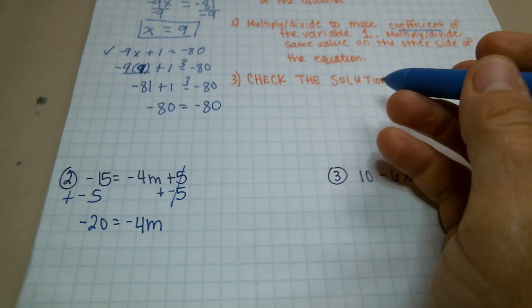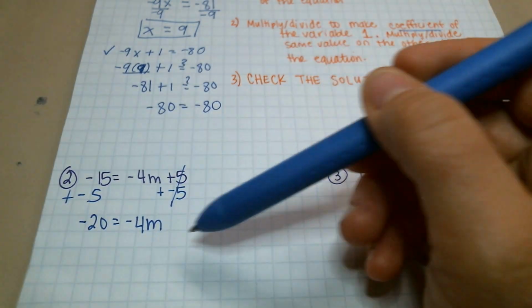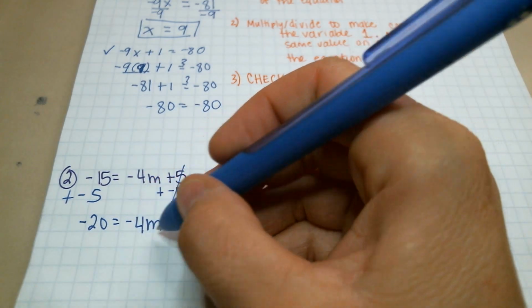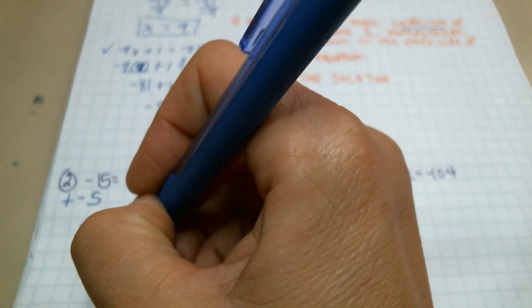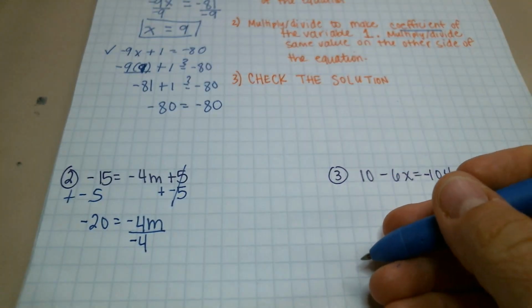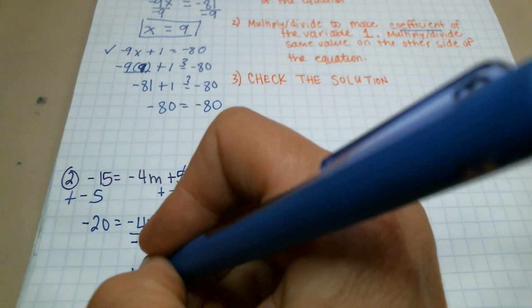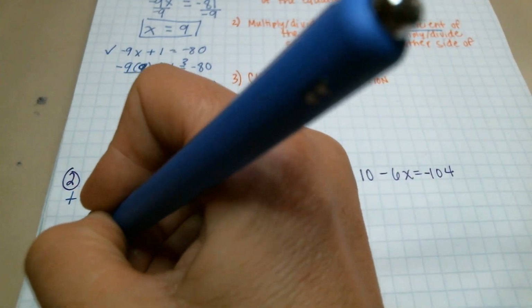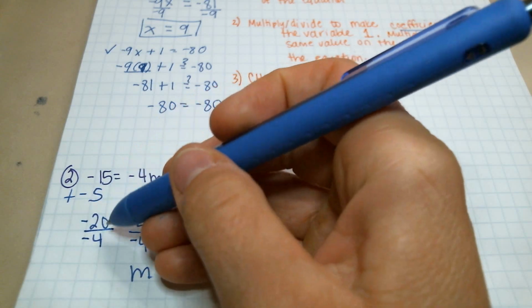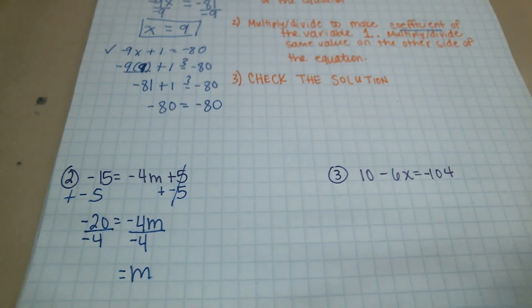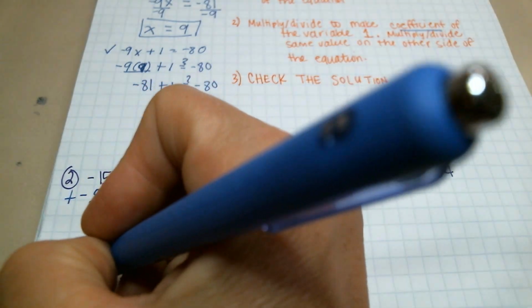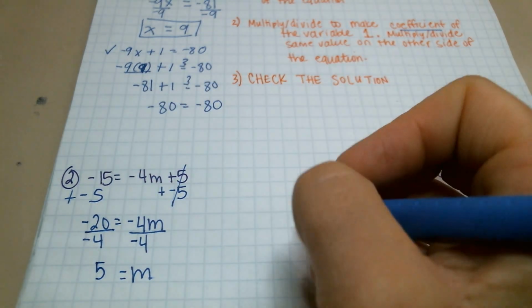Now, this is part 2. This time I'm going to divide to make the coefficient of m equal to 1. And I'm going to divide by negative 4, because negative 4 divided by negative 4 is 1. I'm left with m. Divide the left side by negative 4. Negative 20 divided by negative 4. Got that, negative divided by negative, you get a positive. 20 divided by 4 is 5.